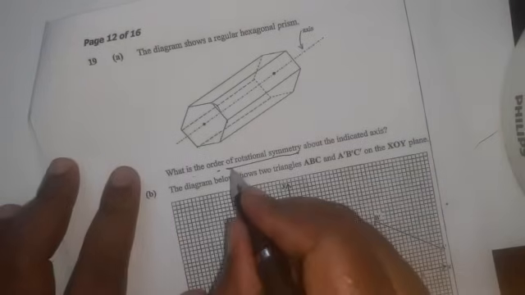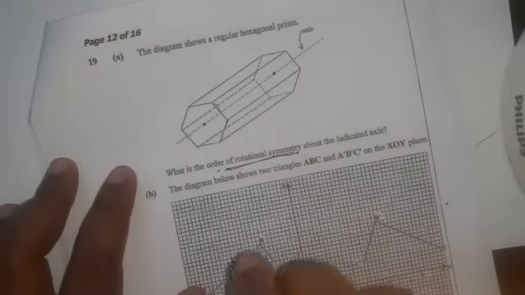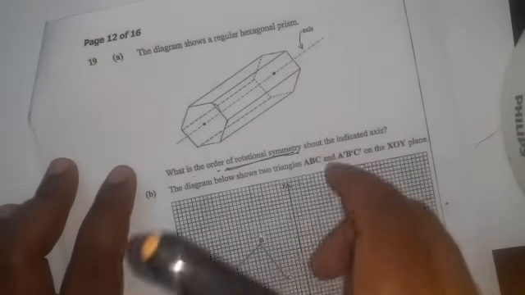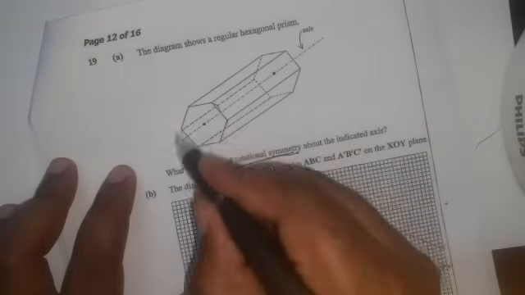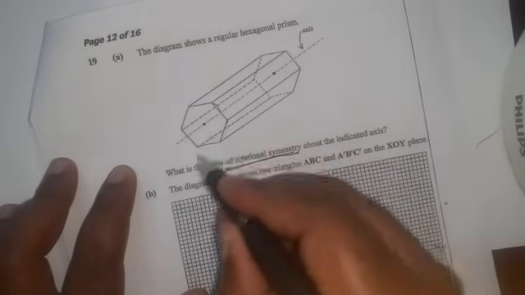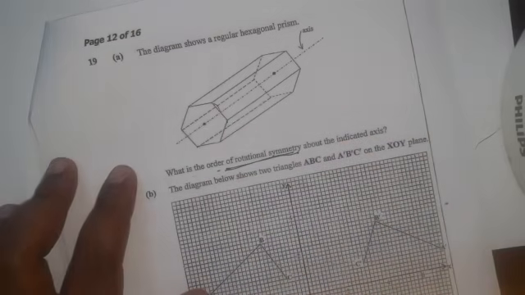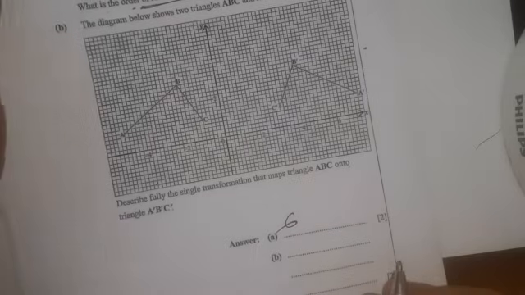Okay, so by rotational symmetry, we are saying in how many ways can you rotate a hexagonal prism so that it's able to fit its own outline? Now, because it has got 6 equal sides, it means you can rotate it 6 times. All right? You can rotate it how many times? 6. So here you write 6. That is the order.